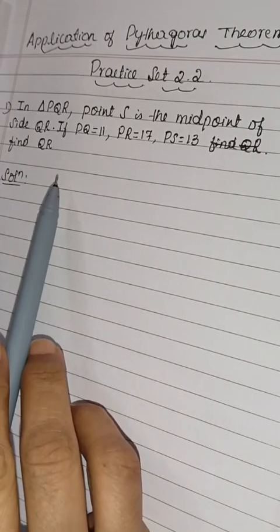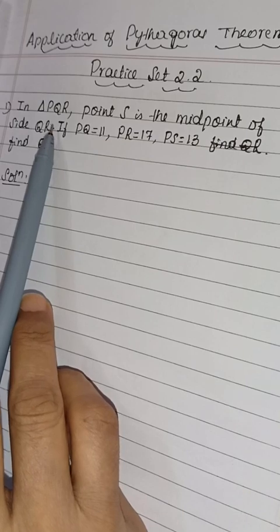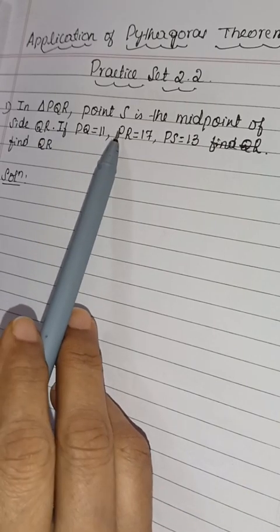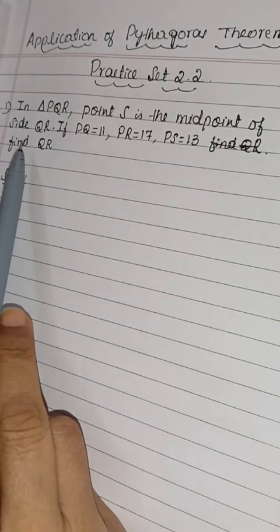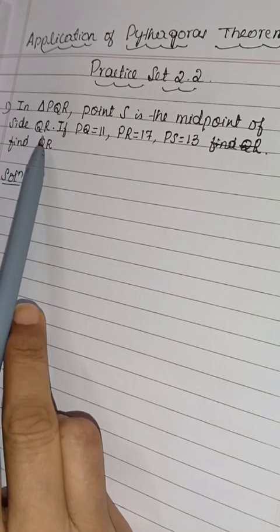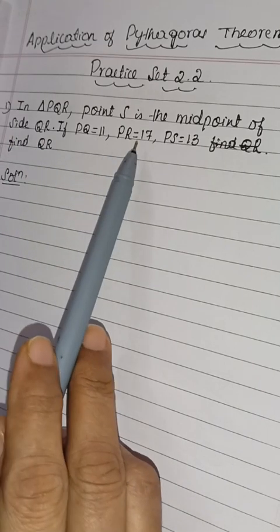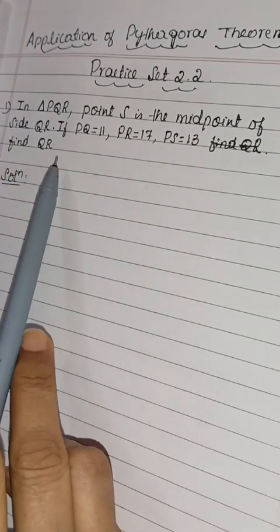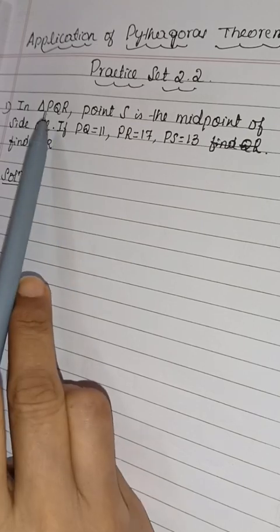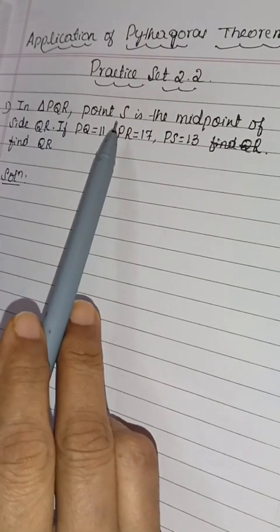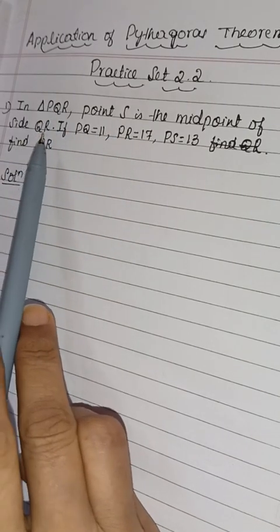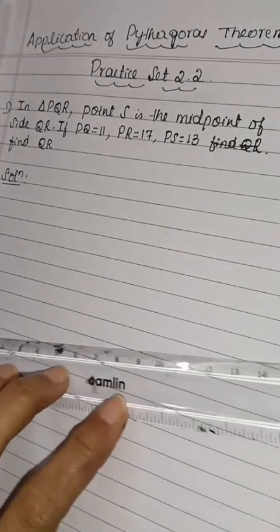Okay, first one is in triangle PQR, point S is the midpoint of side QR. If PQ is 11, PR is 17, PS is 13, find QR. So we have to draw one triangle PQR and S is the midpoint of side QR. Okay, so let's draw one triangle.